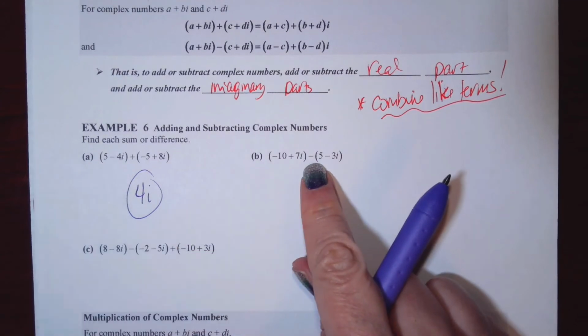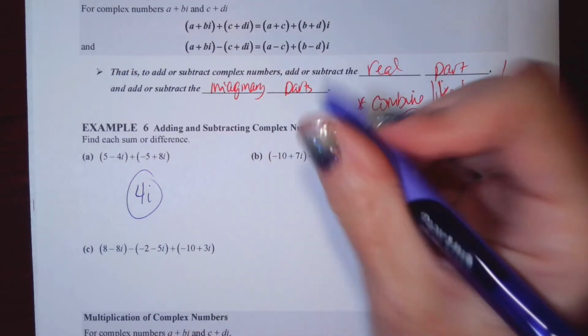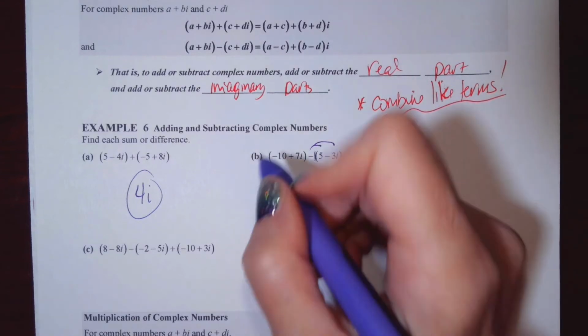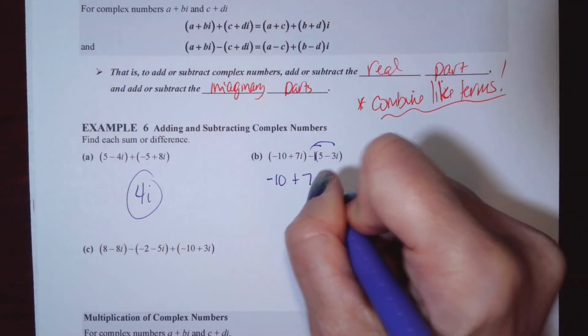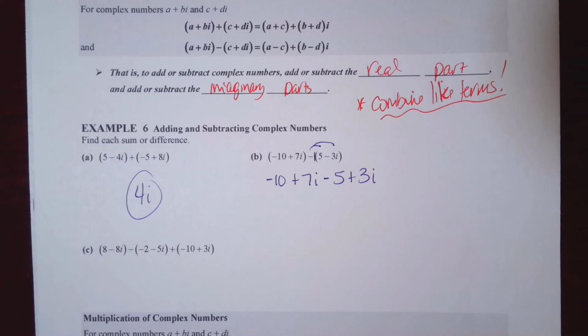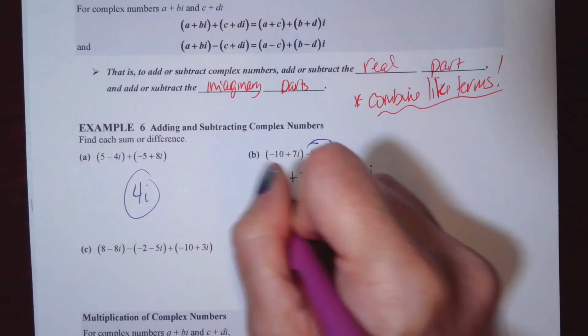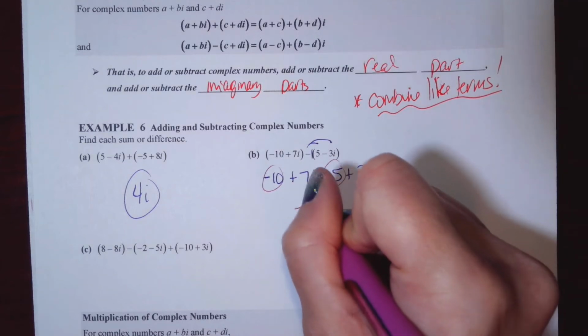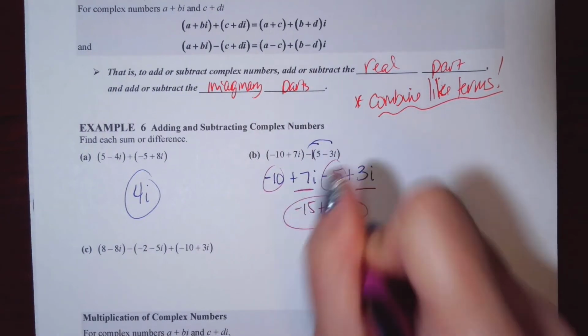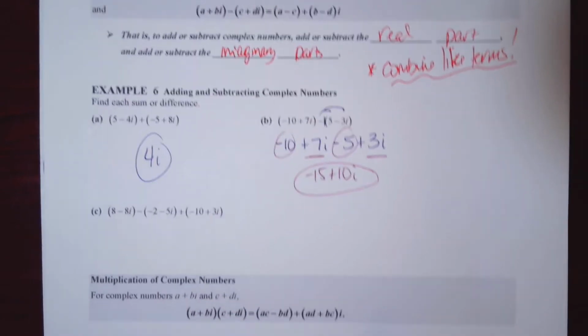For this one, I am subtracting the second imaginary number, so I need to think about distributing that negative 1 inside. So I have negative 10 plus 7i minus 5 plus 3i. That takes care of those parentheses. And then I can go in and say, okay, my real part's here, negative 15. My imaginary part is a positive 10i, and I have a plus bi form.